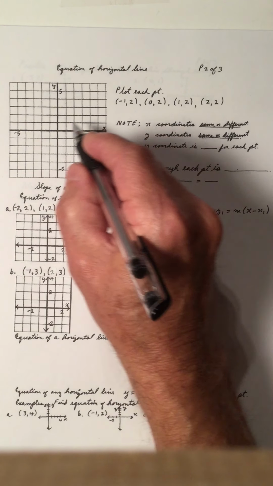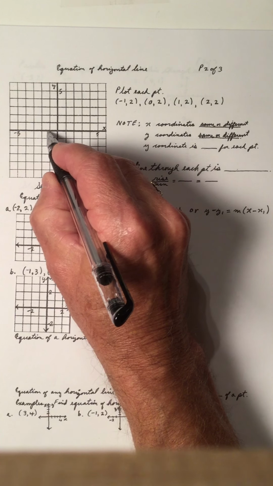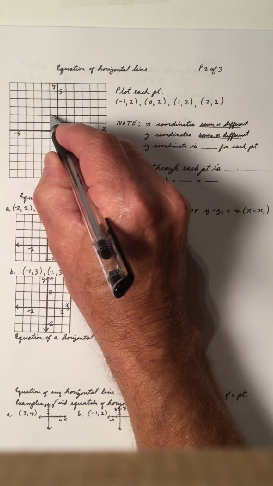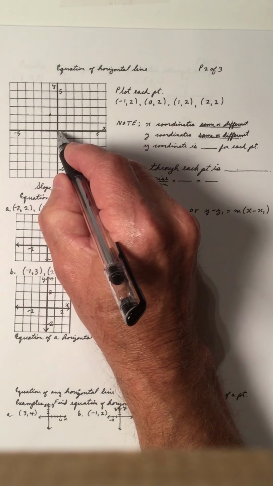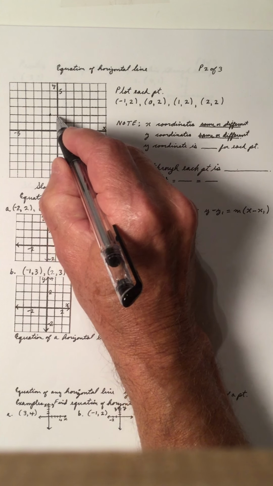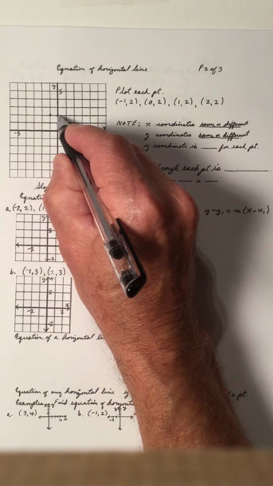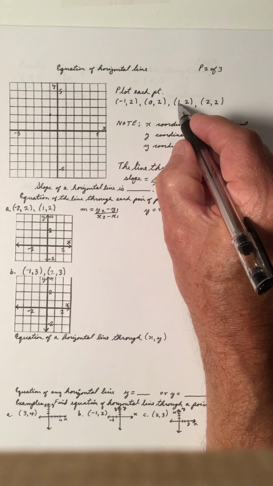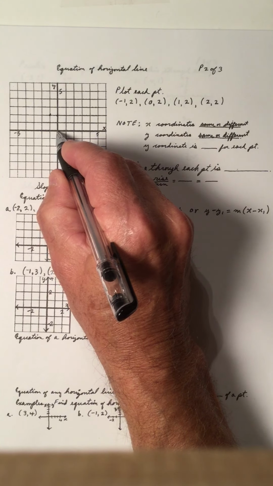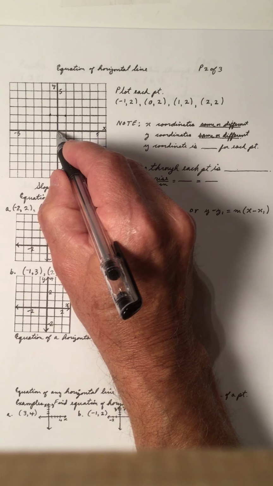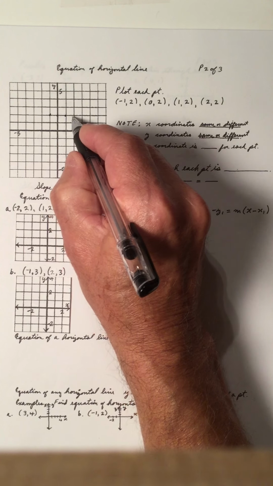-1, 2. X is -1 and y is 2 right here. 0, 2. X is 0 right here and y is 2. X is 1, y is 2, starting at 0, 0. And the point 2, 2. X is 2, y is 2.